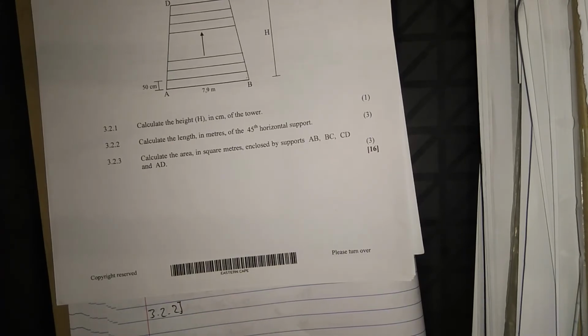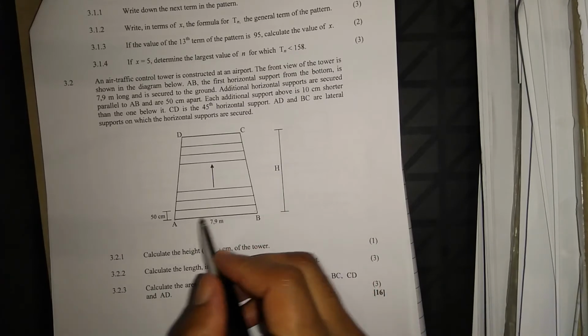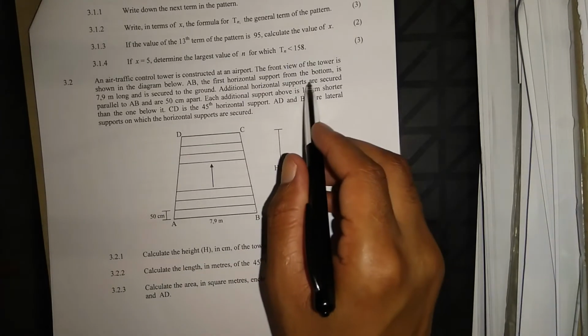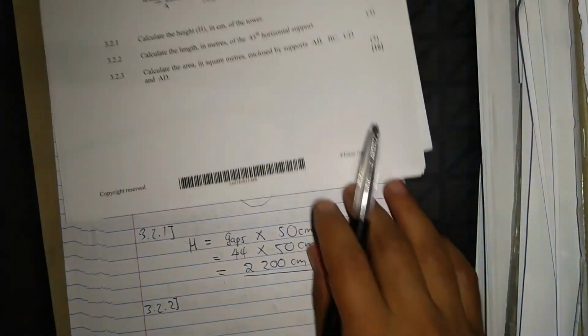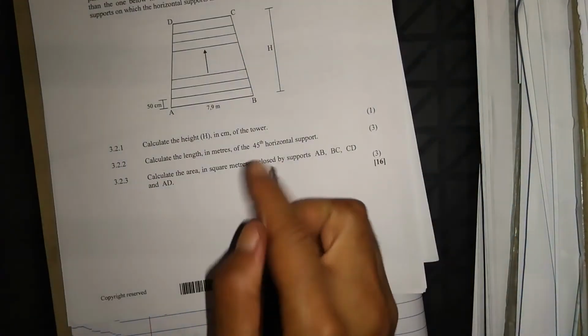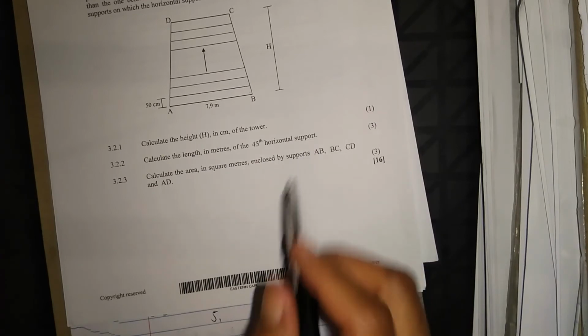Actually, Lana, there's a pattern. As we go up, we have a pattern here, because our horizontal supports are decreasing by 10 centimeters. So look now at support 1, we want the length in meters of the 45th horizontal support.